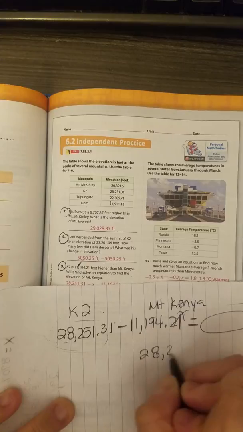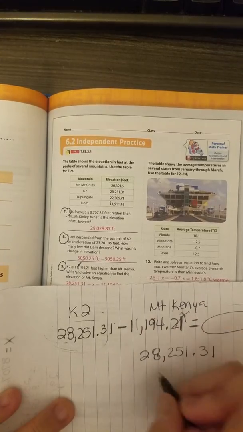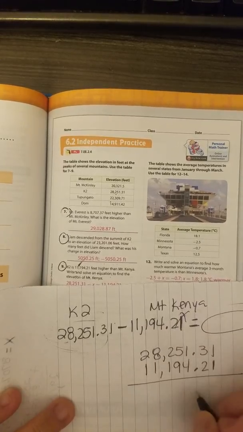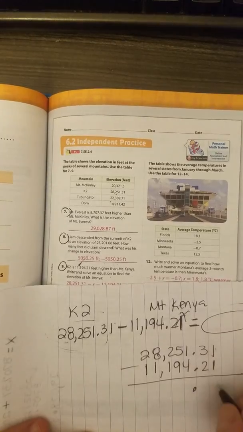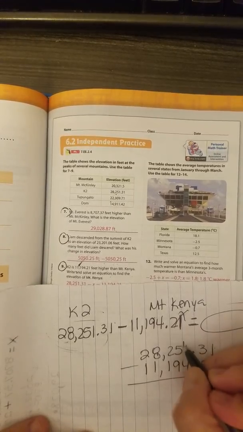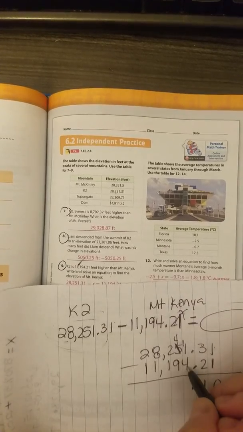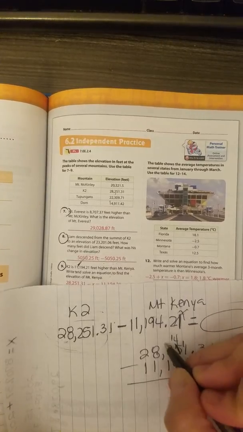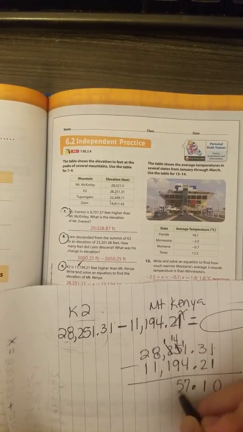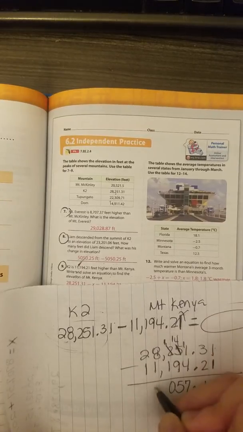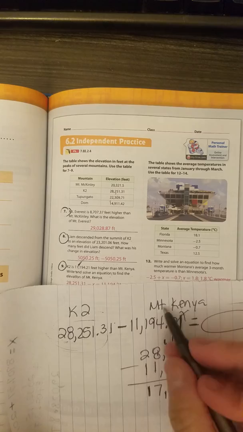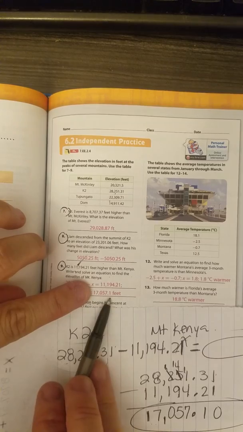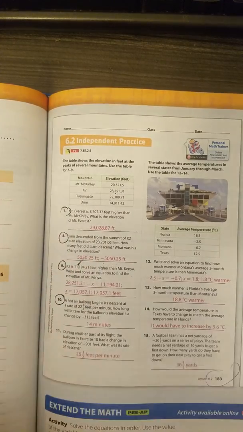Again, do it neatly. I'm doing it fast, so I'm not as neat. Even though I made a mistake today in class, typically my math is a little better than yours. Drop. Remember, we are subtracting 0, 1. You are borrowing. 11 minus 4 is 7. The 4 minus 9, oops, you can't do that. You need to borrow again. This becomes a 1. 14 minus 9 is 5. 1 minus 1 is 0. 8 minus 1 is 7. 2 minus 1 is 1. So Mount Kenya is at an elevation of 17,057.1.